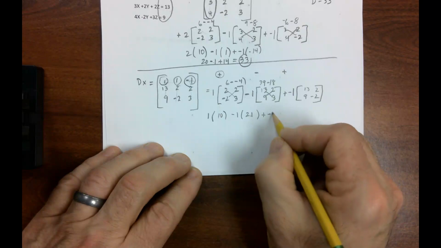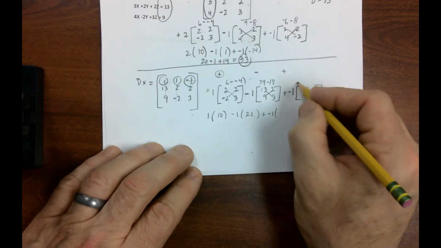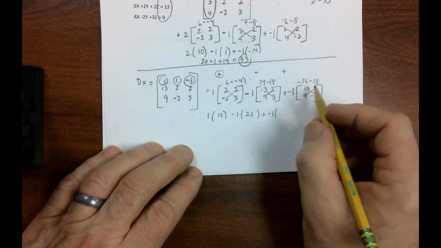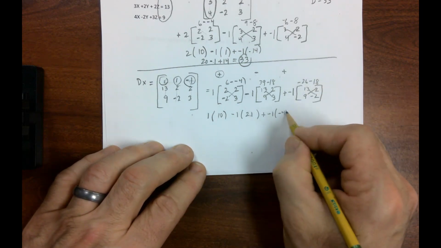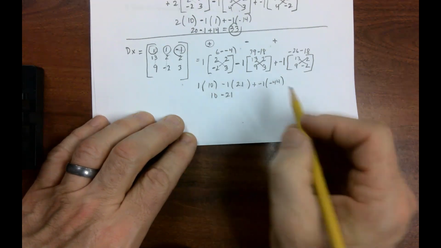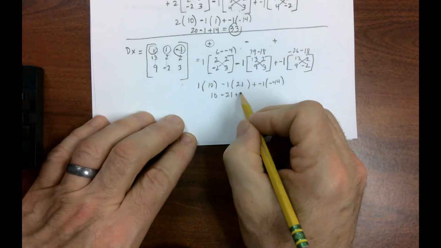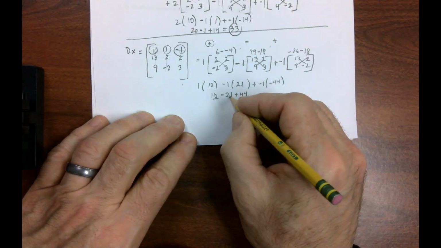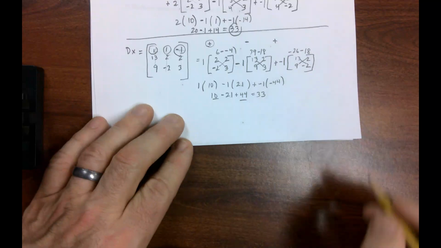Plus a -1, and that's -26 minus 18, which is -44. So if we take a look at this, it's 10 minus 21 plus 44. Add the evens, 54 minus 21 is 33.